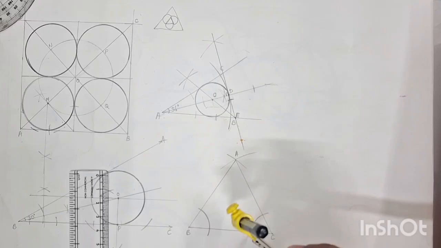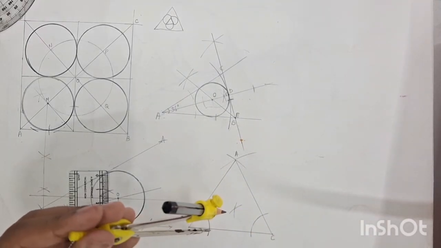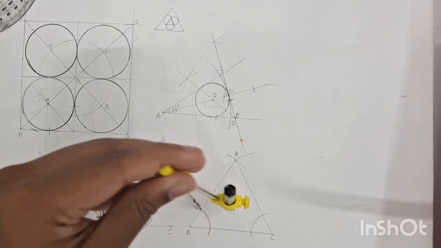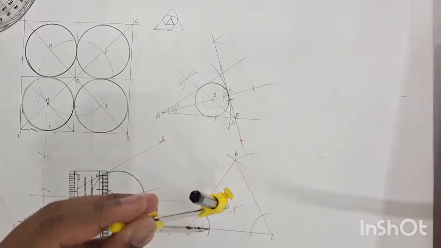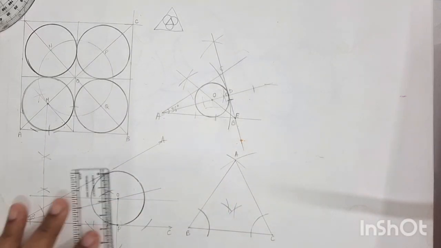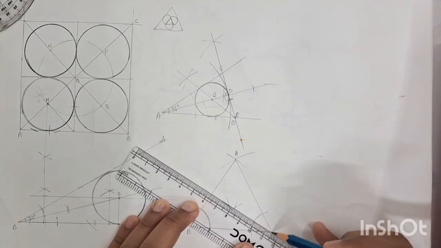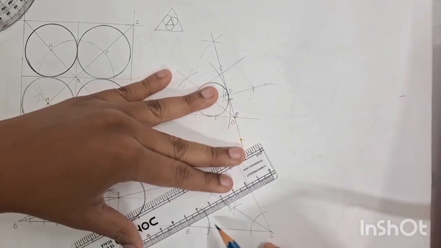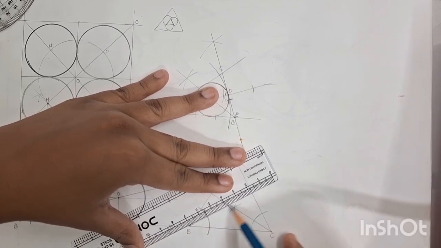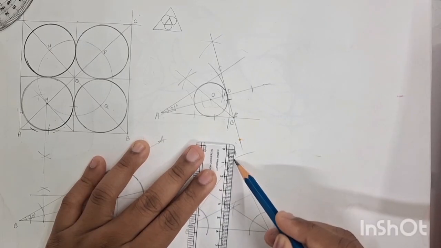Once you start realizing the patterns of geometry, you can very much predict the next steps even if you forget in the exam. All you need to have is conceptual clarity about shapes and the power of visualization. So these are the two angle bisectors, and like we did before, I will join this third vertex with this point.